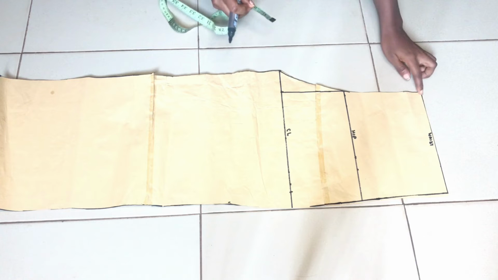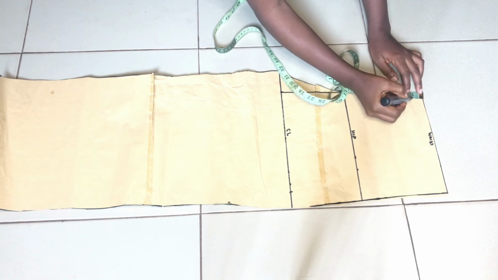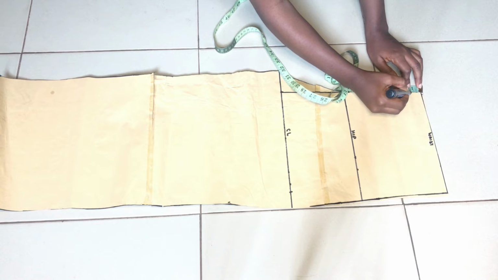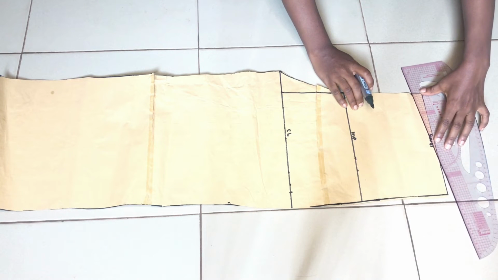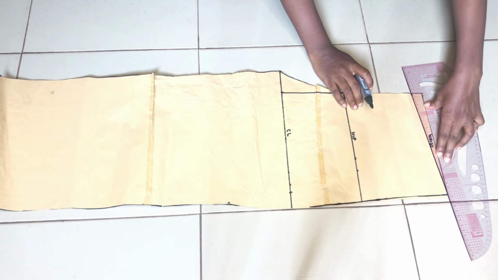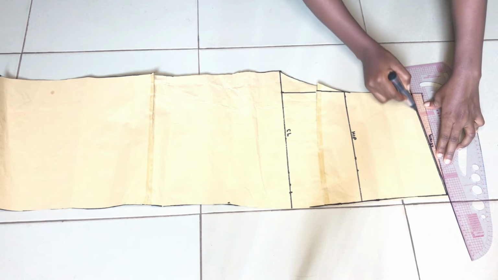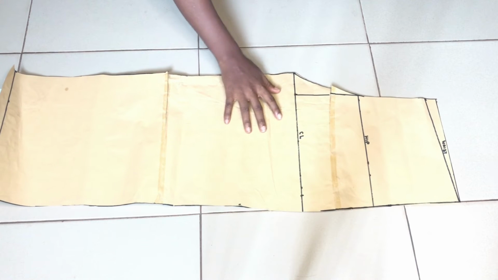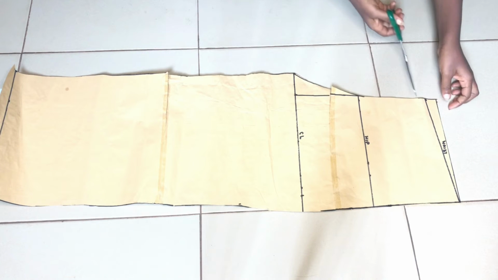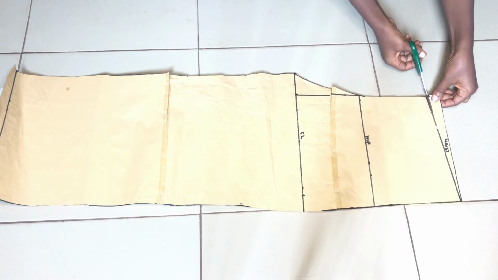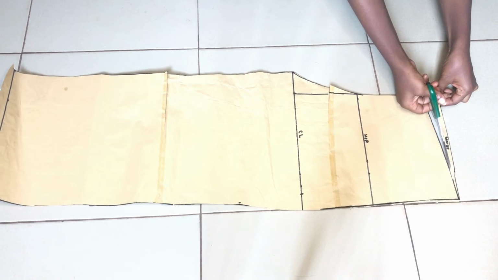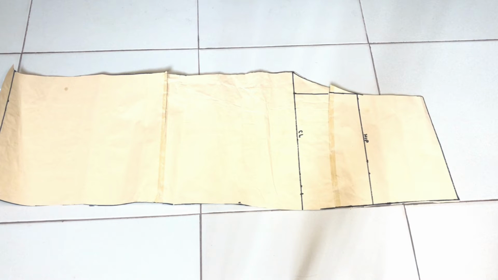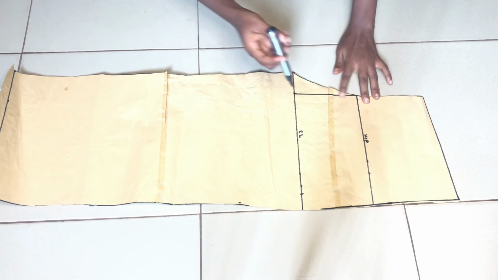So on this part, I'm going to come down by 1 inch, and I'm going to connect to meet the other end. And I'm going to cut this out. So we are done with the front part of this trouser, of this pants.